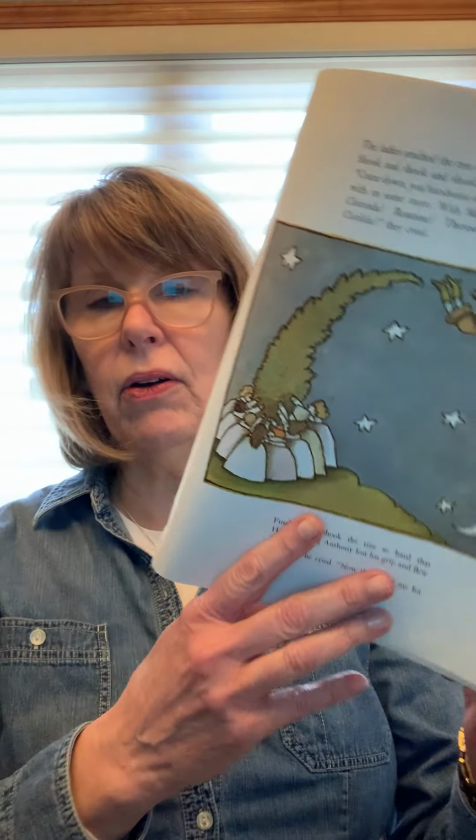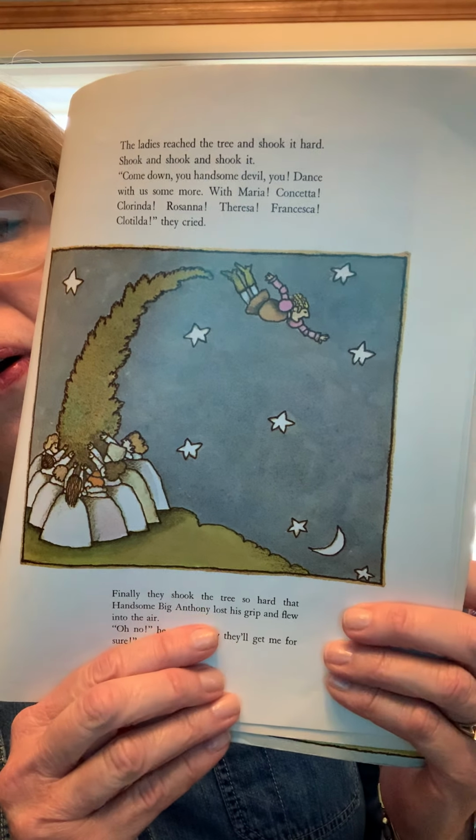Handsome Big Anthony continued to run. Again he sang the song, although he was out of breath. Again he tugged at the ring, but it wouldn't budge. At last he climbed a cypress tree up to the very top. Now he had nowhere to go. "Help! Save me! Help!" he cried. And he sang some more and tugged some more. But it did no good. The ladies reached the tree and shook it hard. Shook and shook it. "Come down, you handsome devil, you. Dance with us some more, with Maria, Conchita, Calinda, Rosanna, Teresa, Francesca, Clolita," they cried. Finally, they shook the tree so hard that handsome Big Anthony lost his grip and flew into the air. "Oh, no," he cried. "Now they'll get me for sure."